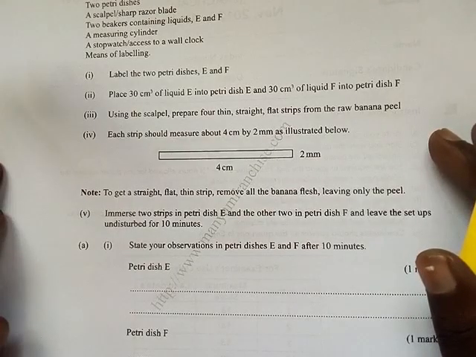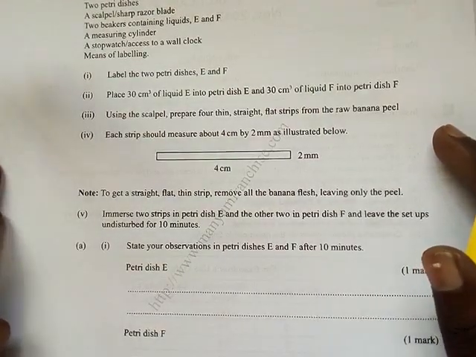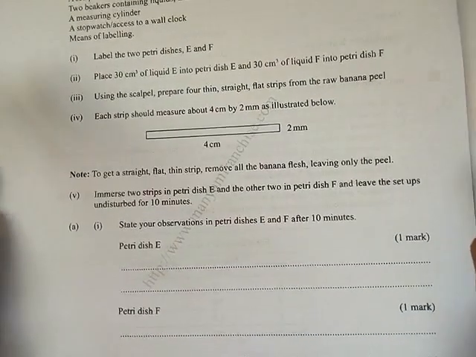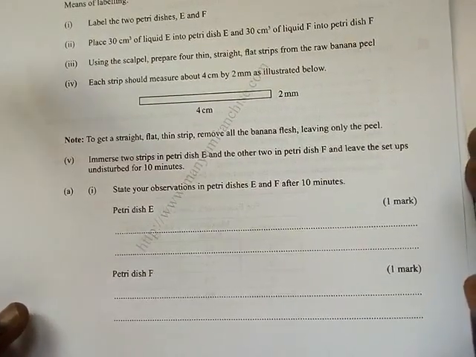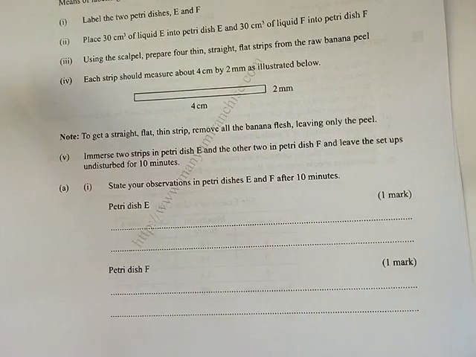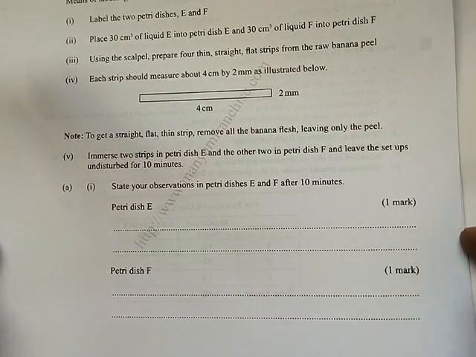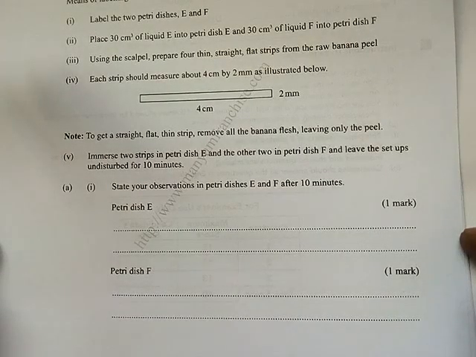centimeters cubed of liquid E into petri dish E, and 30 centimeters cubed of liquid F into petri dish F. Using a scalpel, prepare 4 thin, straight flat strips from the raw banana peel. Each strip should measure about 4 cm by 2 mm as illustrated. Now you are given a note. If you want to get a straight flat thin strip, remove all the banana flesh, leaving only the peel.